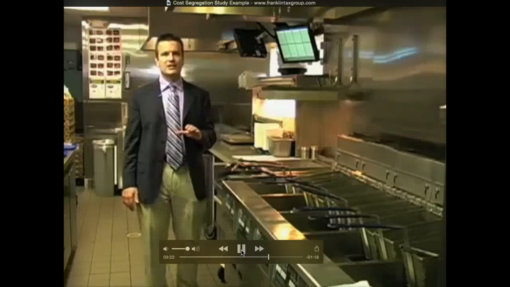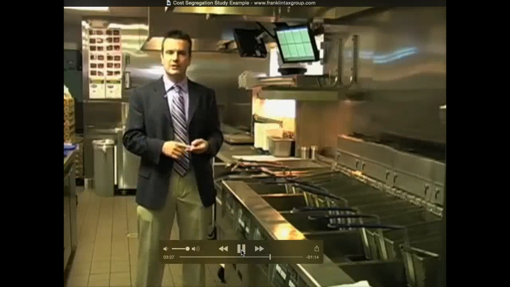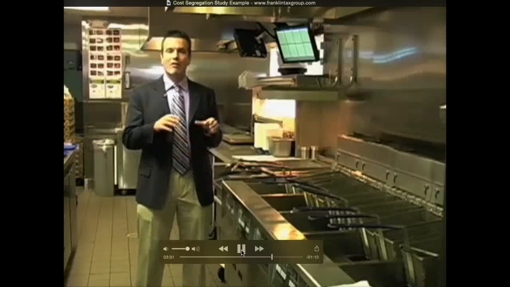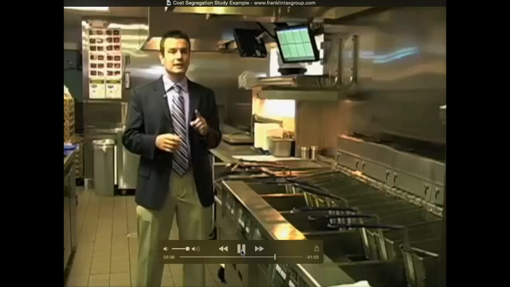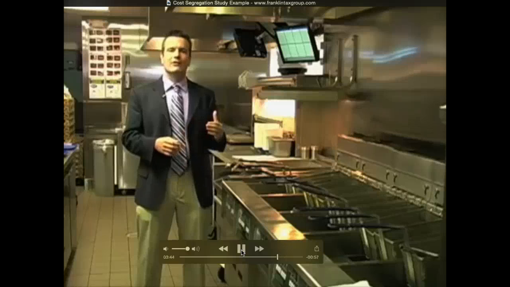Now, you may not have kitchen equipment in your building, but you are going to have things like office equipment, computers, medical equipment, manufacturing equipment, appliances. All of the components supporting that equipment can be depreciated more quickly using a cost segregation study. The trick, again, is to discover what the cost of each of those components is. Why don't you follow me now and we'll go outside.